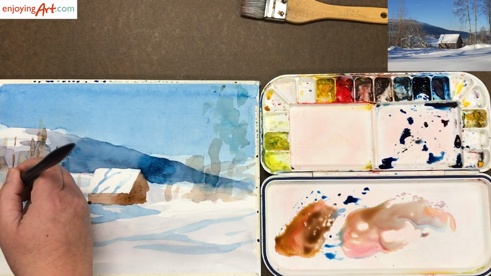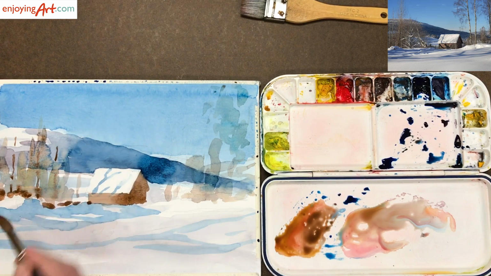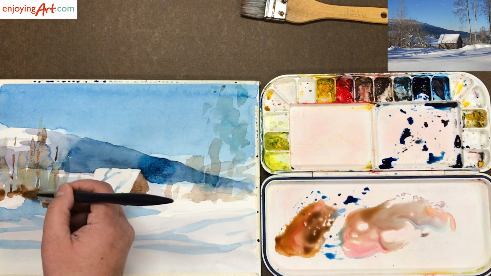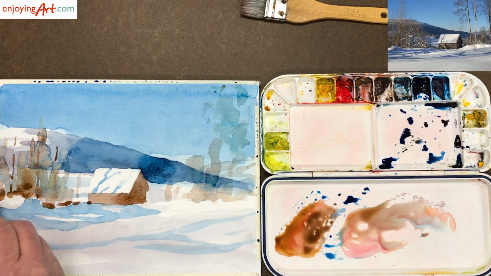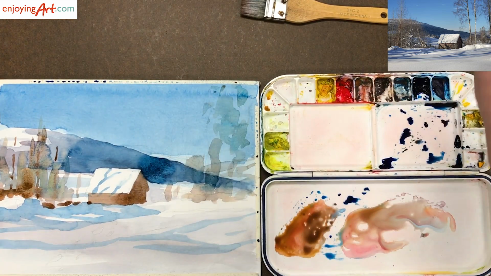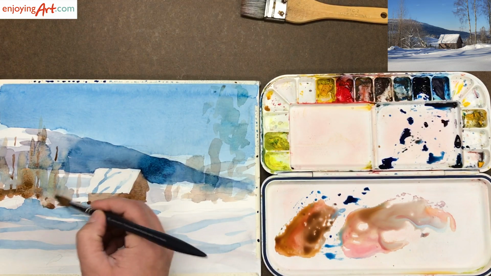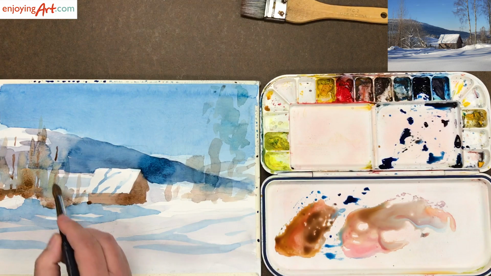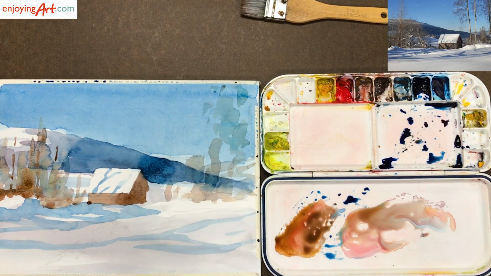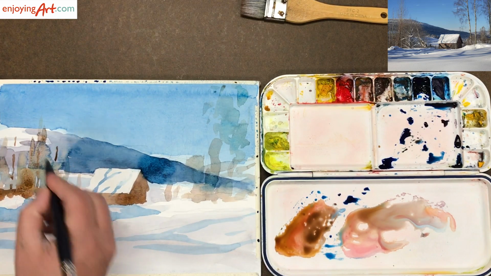Okay, let's see. On this side, I'm gonna make the snowbank a little bit clearer. So I'm gonna make a little darker color on this side, like this. Okay, and over here, make it a little softer, like this. Maybe a little bit too solid. But you know what? I want to have a little darker line in the middle.